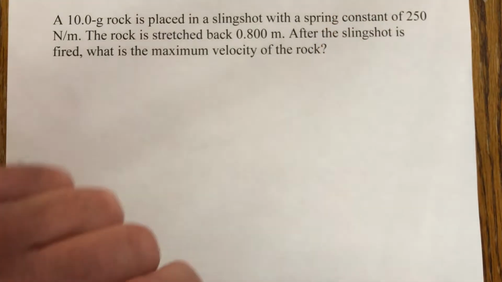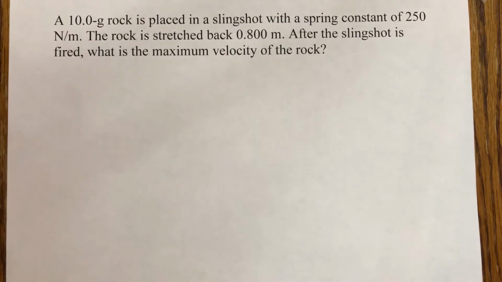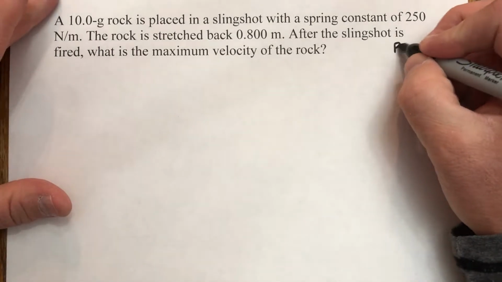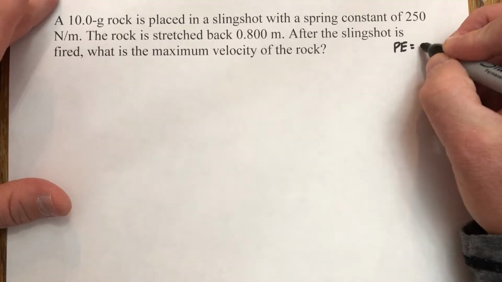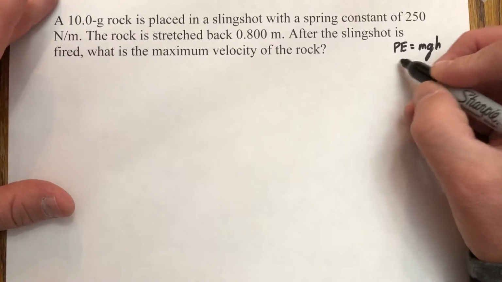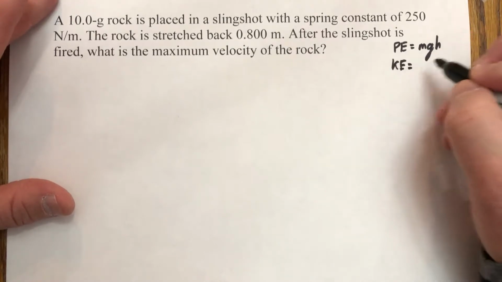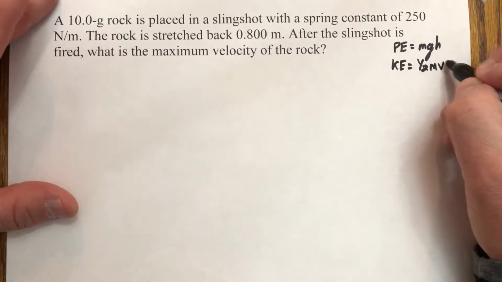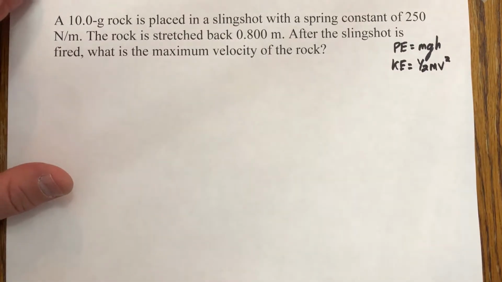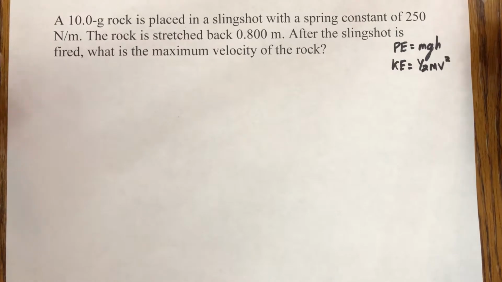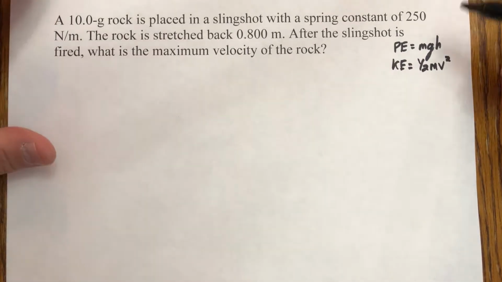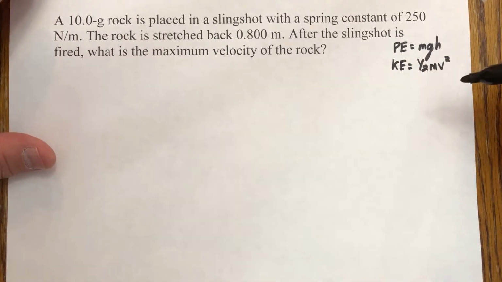Okay, so we're gonna do a practice problem with energy. I always start by writing my equations for energy over here. Potential energy equals mass times gravity times height. Kinetic energy equals 1/2 mass times velocity squared. Now there are other energies like a spring or possibly work, because work and energy are closely related, but I typically don't write those unless they're in the question.